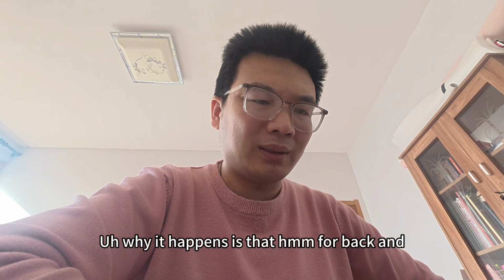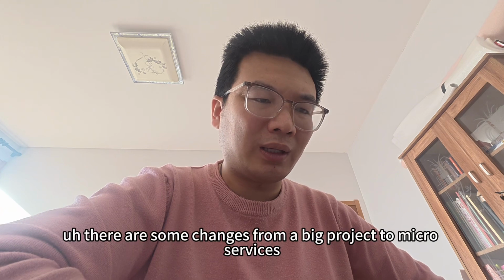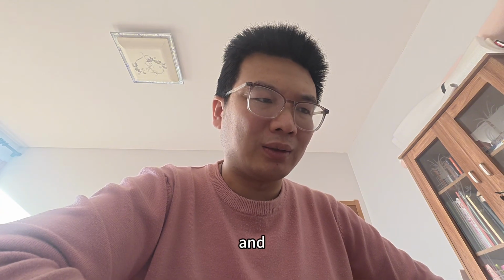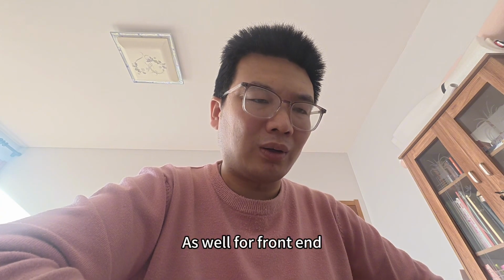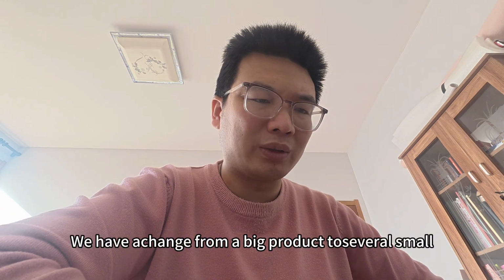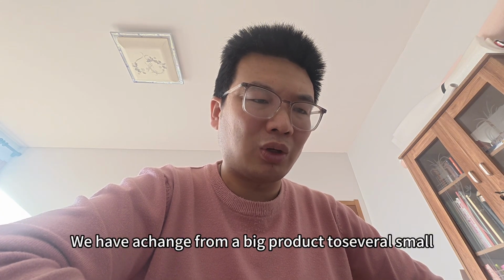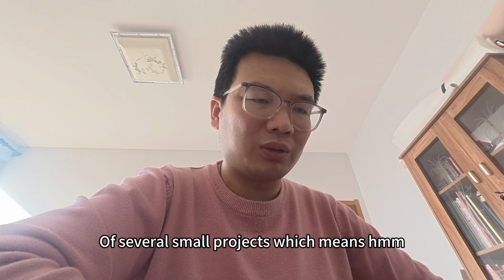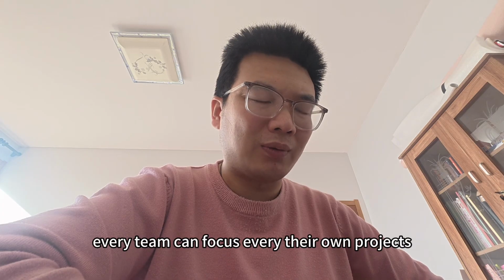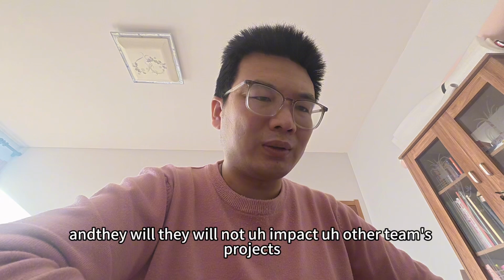For the backend, there was a change from a big project to microservices, and as well for the front end, we have a change from a big project to several small projects, which means every team can focus on their own projects.